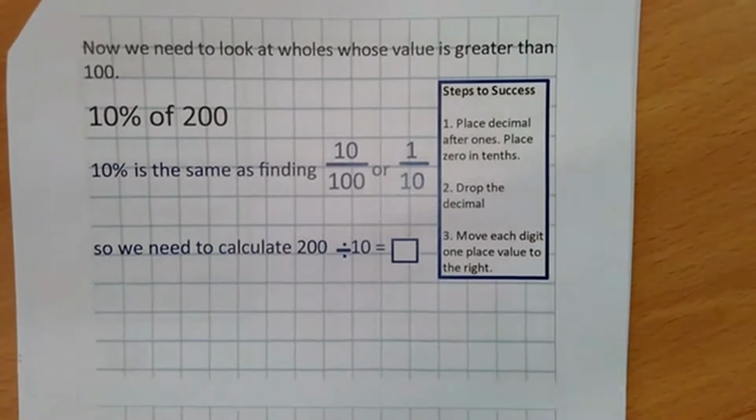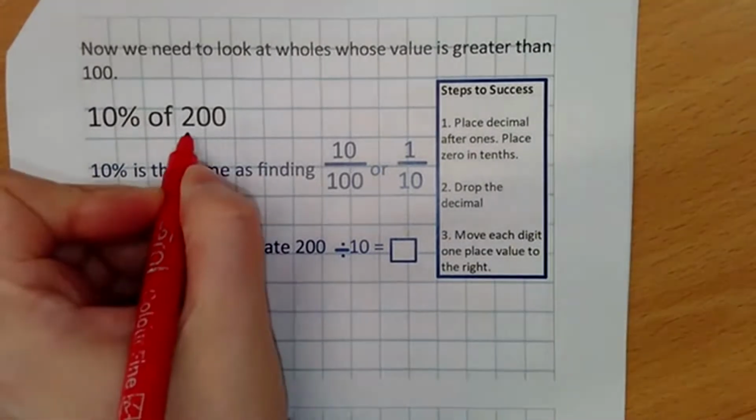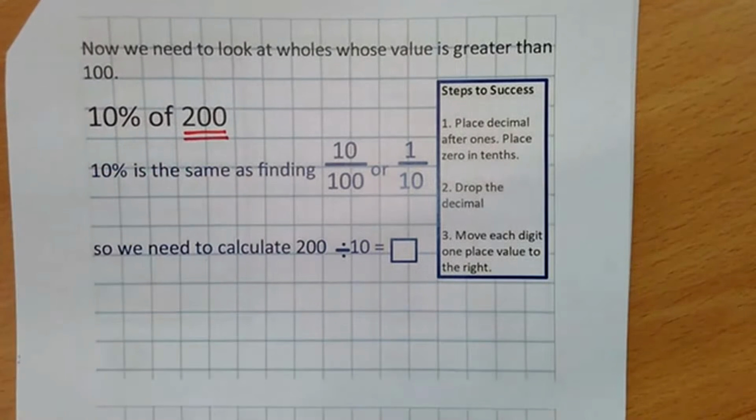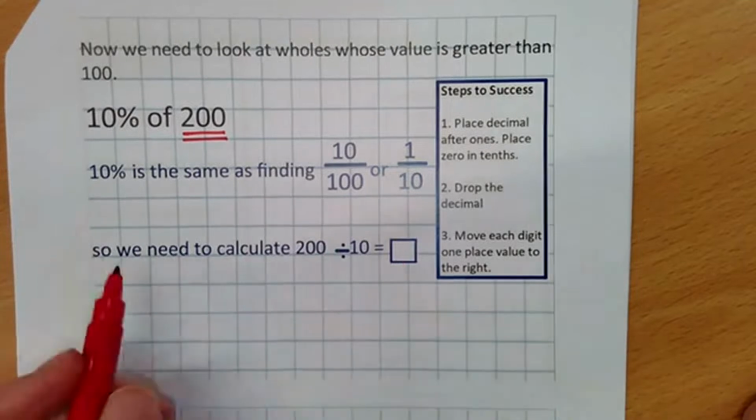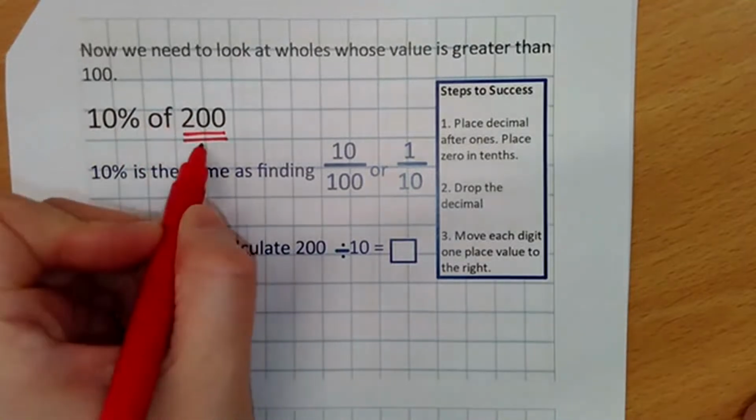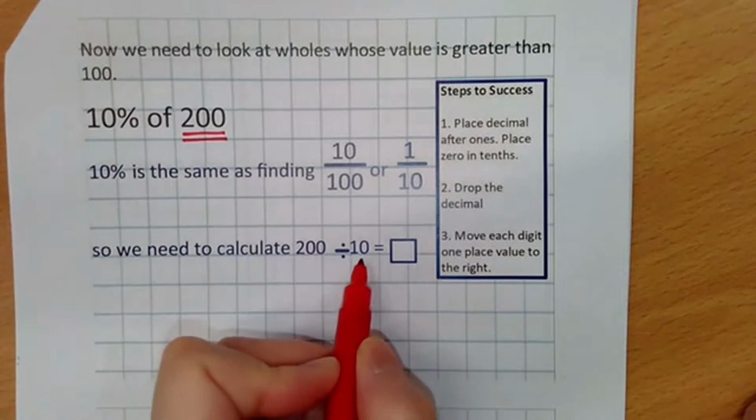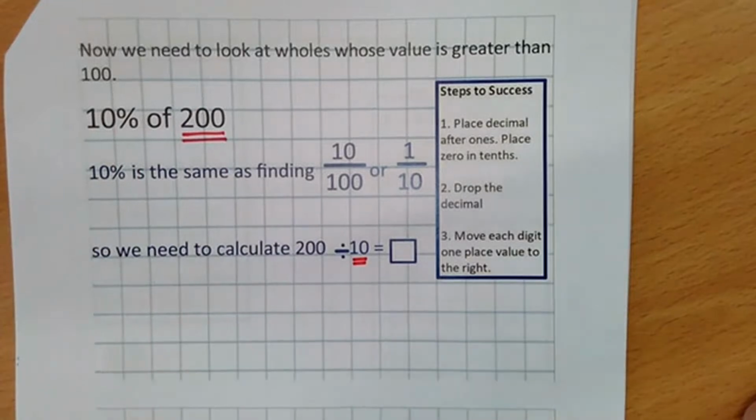Okay, now we need to look at wholes, so the whole numbers, whose value is greater than 100. Now, when we say we're finding 10%, it's the same as finding 10 hundredths or 1/10. So actually what we need to do is divide our whole number by 10.